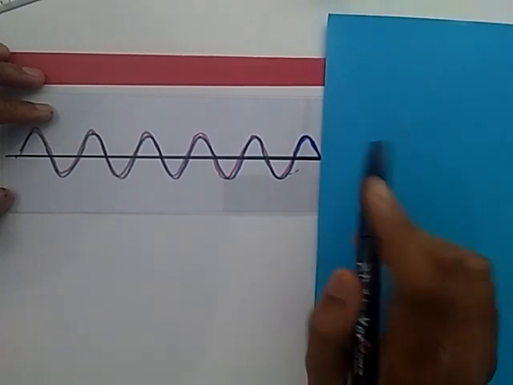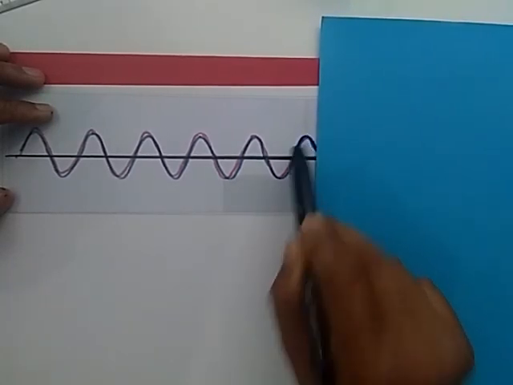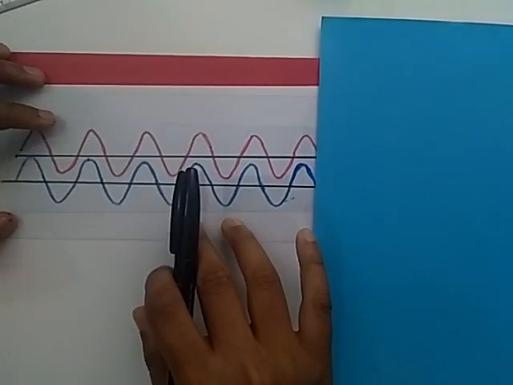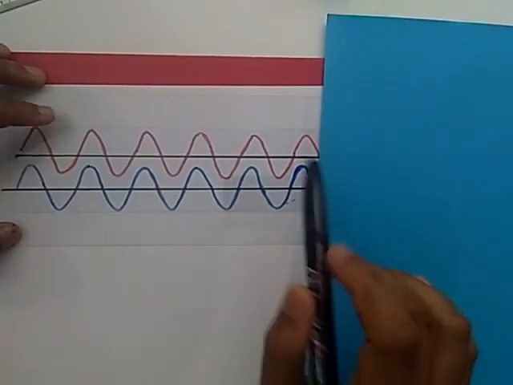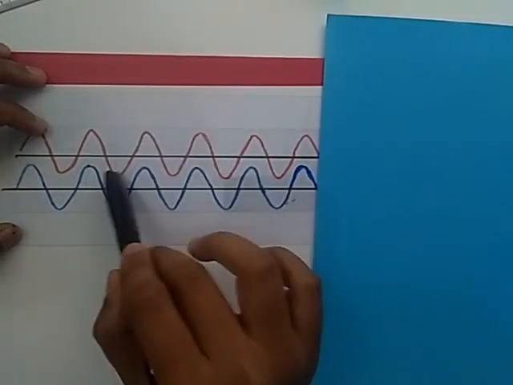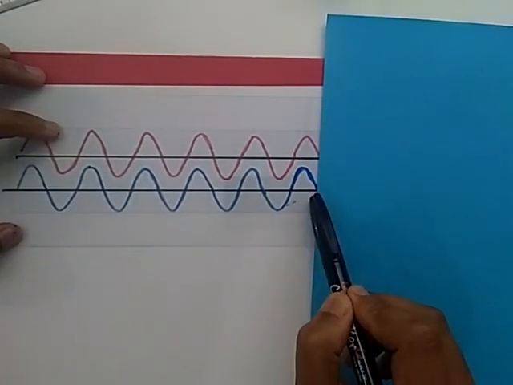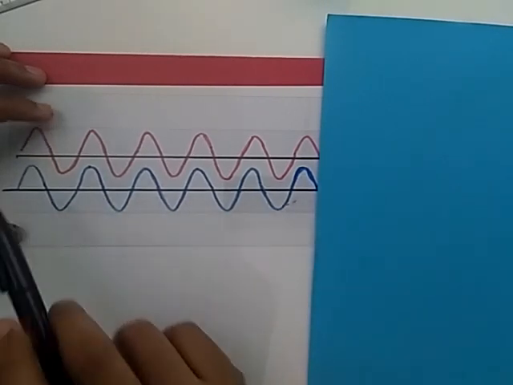Yang ini, pada screen, kedua-dua wave bertemu peak and peak. So, peak bertemu peak constructive dan kita tengok perbezaan panjang di antara wave ini. Yang merah ada 1, 2, 3, 4, 5 setengah lambda. Dan wave yang kedua S2 ada 5 setengah lambda juga.